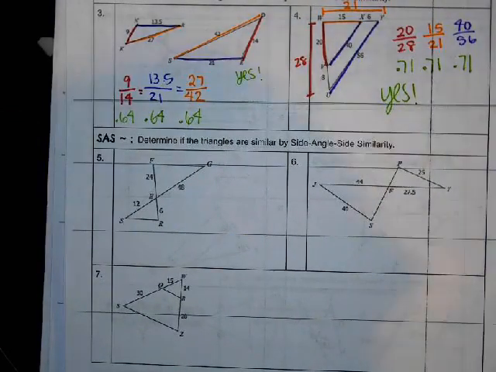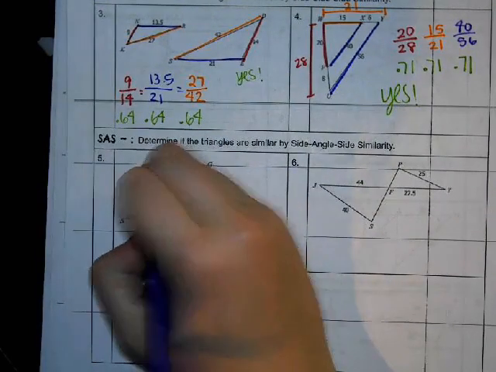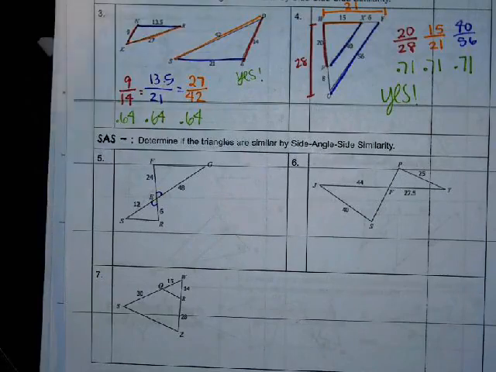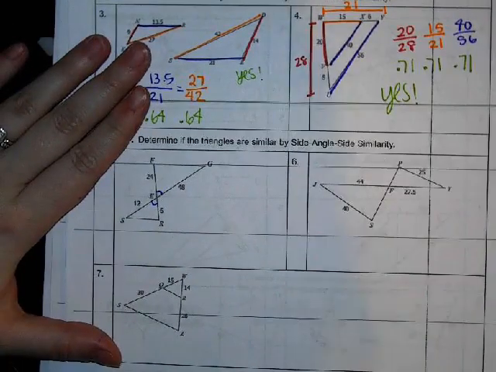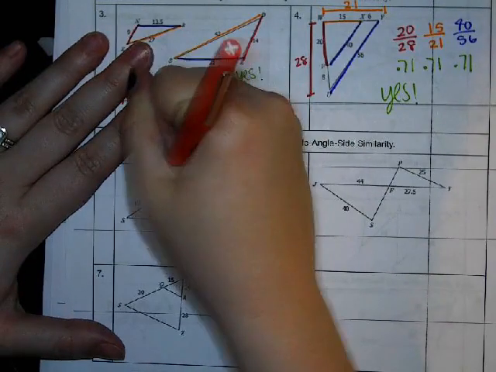Last but not least is to go back to the side angle side. Remember, for it to be side angle side, it has to be an included angle. That's an angle between two sides. So if I look at number 5, I've got a vertical angle here. Vertical angles are between two sides, so I've got the A. I have to determine now if I've got the S's. So to figure out the congruent pieces, I need a different color. I've got to look at the smallest two sides. The smallest two sides here are FE and ER.